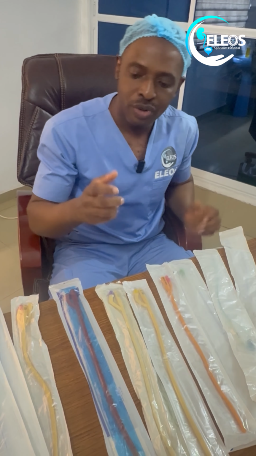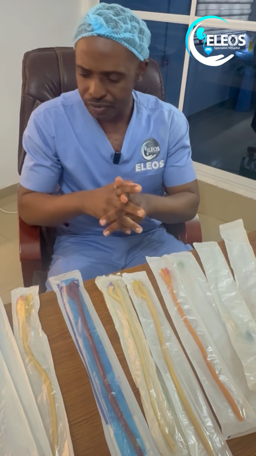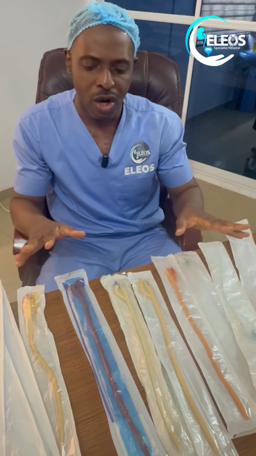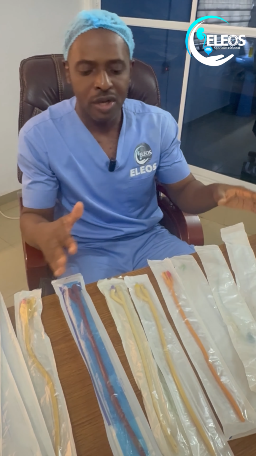You also have what we call the Tiemann tip catheter. Tiemann tip catheters usually have a stiff tip, and those can also help in navigating very narrow areas. So this is the first session on this catheter. We'll still have another session where we'll talk more about the indications for these catheters.